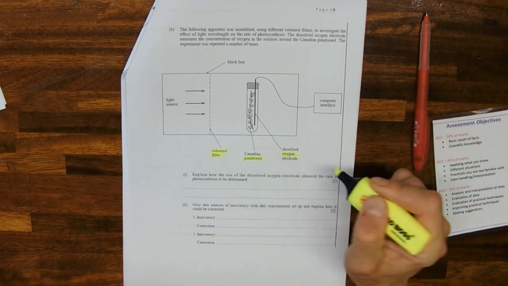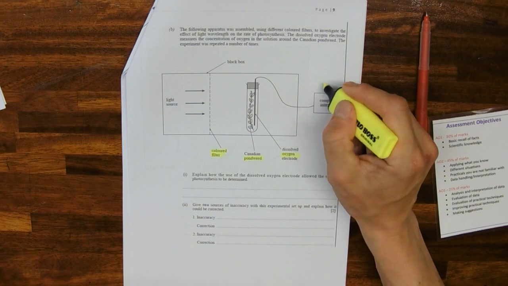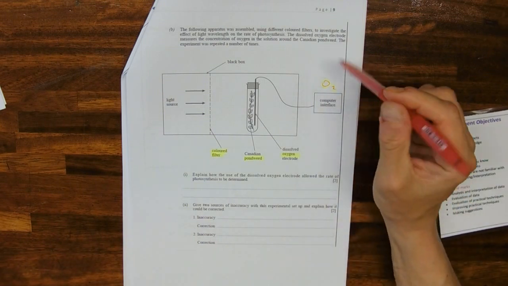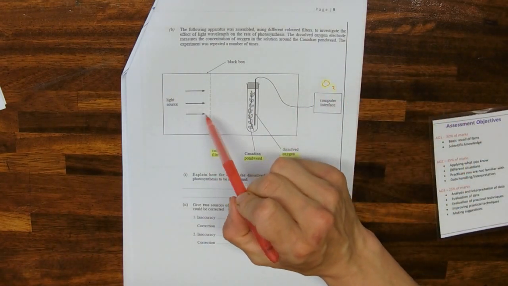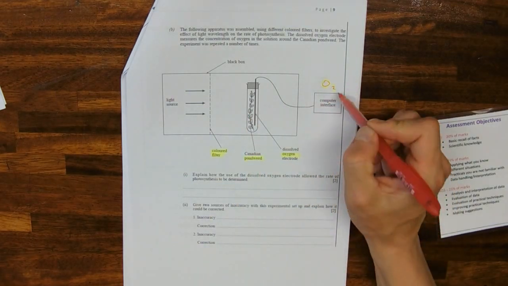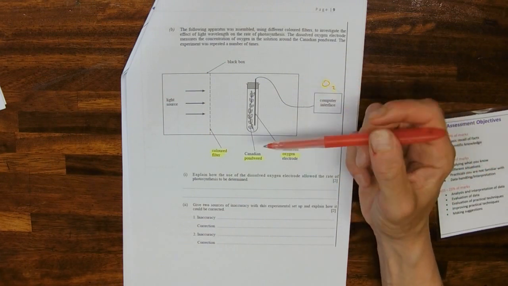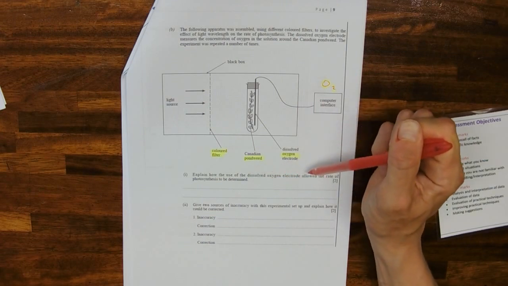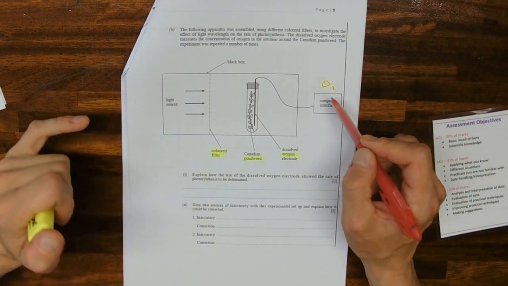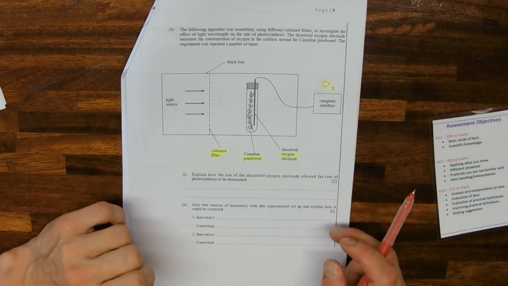We are measuring our oxygen concentration. So our oxygen concentration is going to be given to us by this computer, so we can shine coloured light and see how the oxygen level changes. And think about your photosynthesis equation. What's oxygen in that? Explain how the use of the dissolved oxygen electrode allowed the rate of photosynthesis to be determined. So if oxygen changes, what's that telling you? And just relating back to your photosynthesis equation.